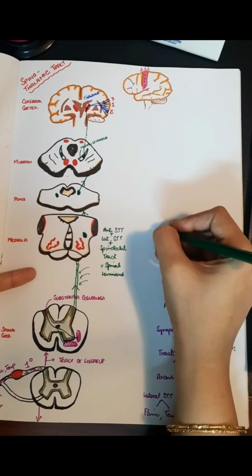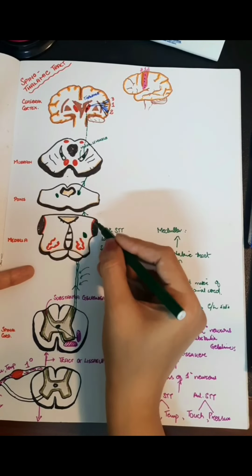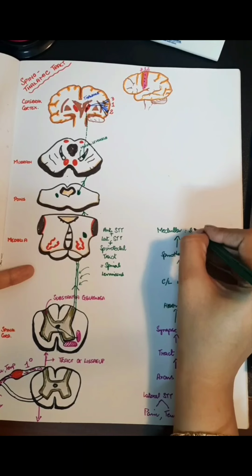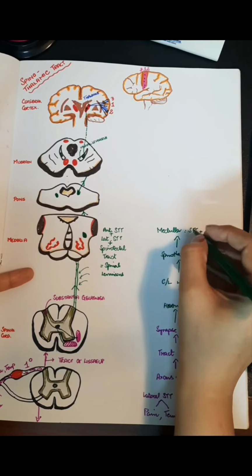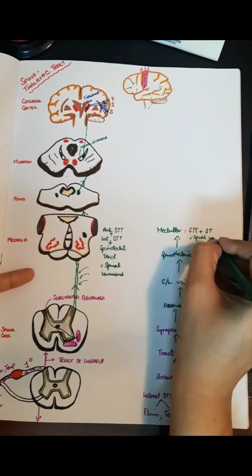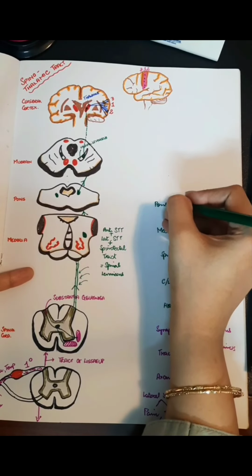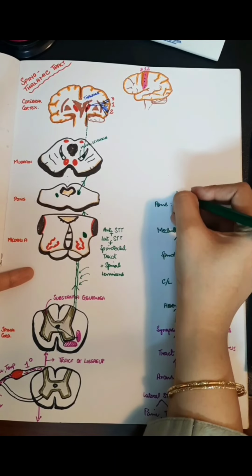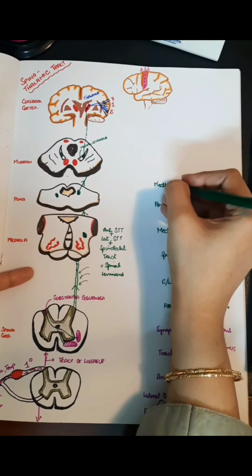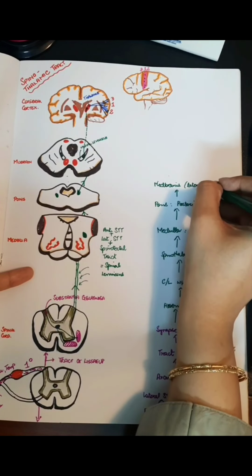Finally, they reach the level of the medulla, where they lie between the inferior olivary nucleus and the spinal nucleus of the trigeminal nerve, and the anterior and the lateral spinothalamic tracts join the spinotectal tract to form the spinal lemniscus. Now the spinal lemniscus passes through the pons, particularly its posterior part. From here it passes to the midbrain, where it lies lateral to the medial lemniscus.